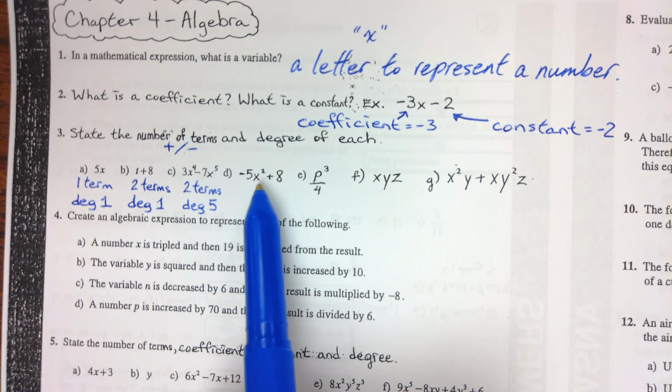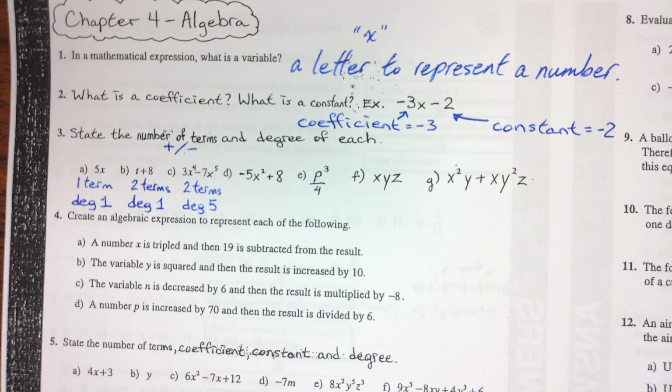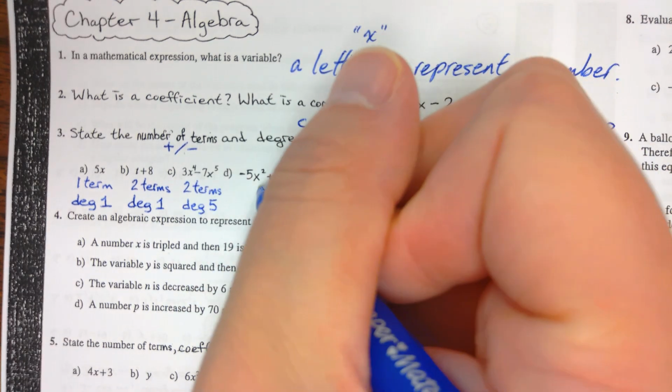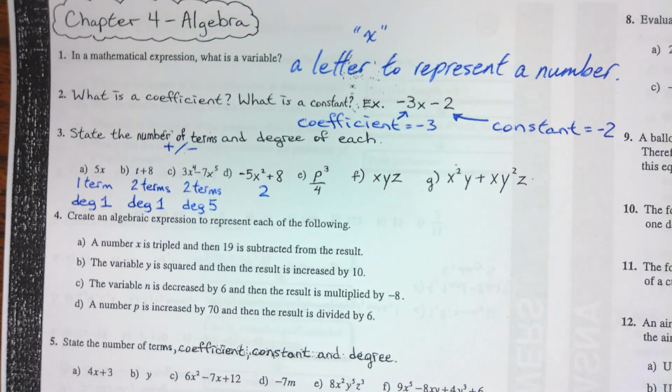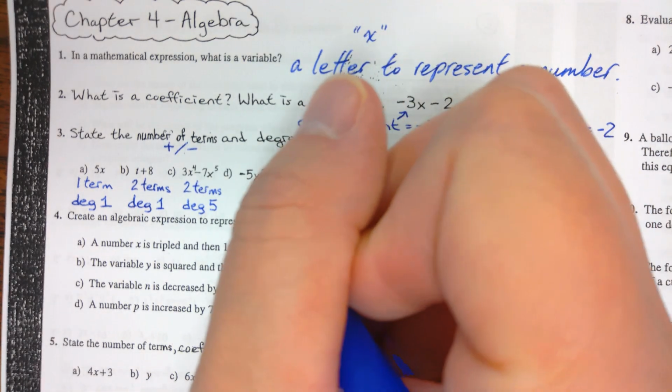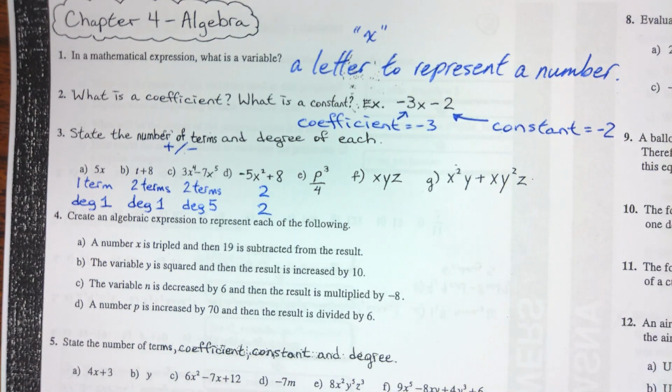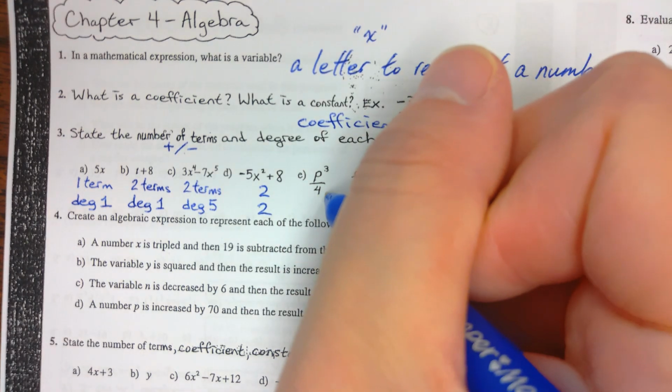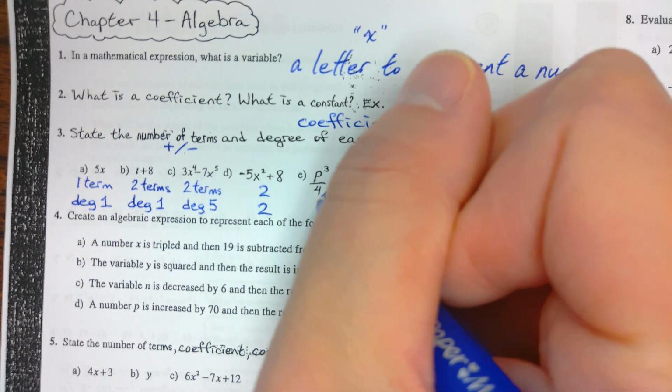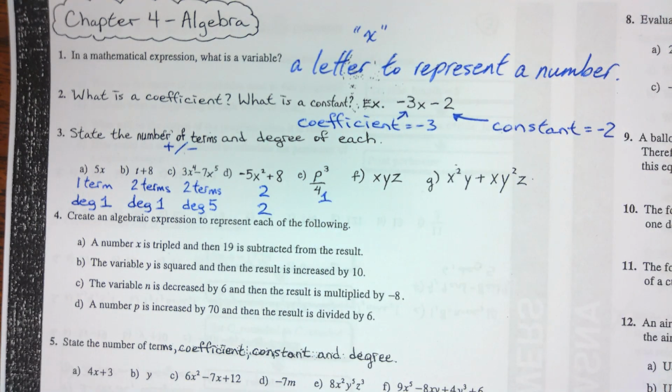Okay. So what do you think, D? How many terms? 2 terms. And what's my degree? Yep. 2. Yeah. Degree 2. Okay. P cubed divided by 4. How many terms is here? Remember, it's separated by a plus or minus sign. I don't see any plus or minus. 1 term, right? So there's only 1 term. And what's my degree? 3, yeah.